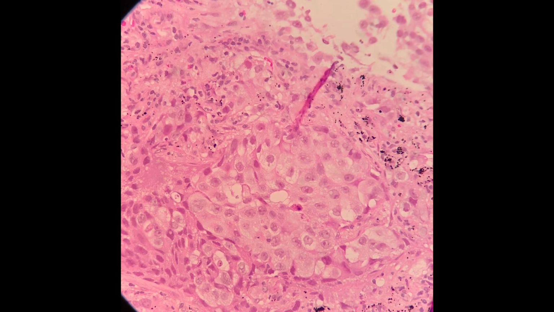Number one, you need to have atypical cells. Number two, you need evidence to say there's invasion, which is indicated by the presence of a desmoplastic reaction of the stroma, and also the formation of glands or tubules to say that this lesion is adenocarcinoma.